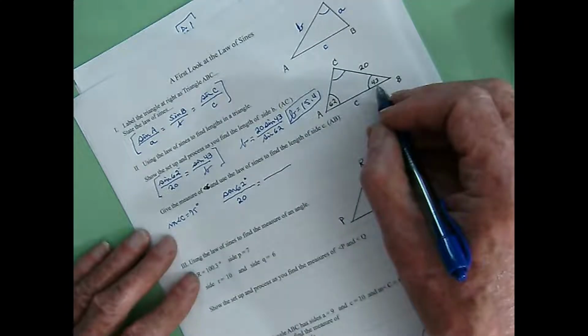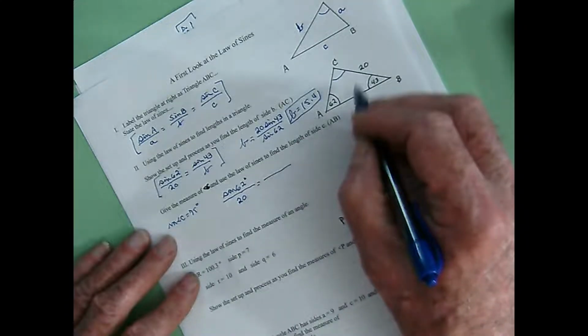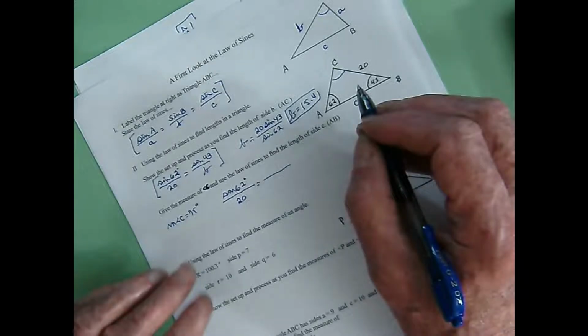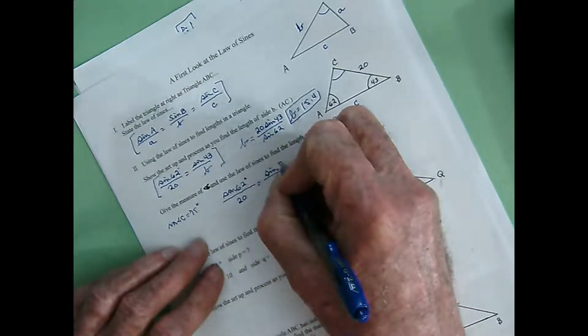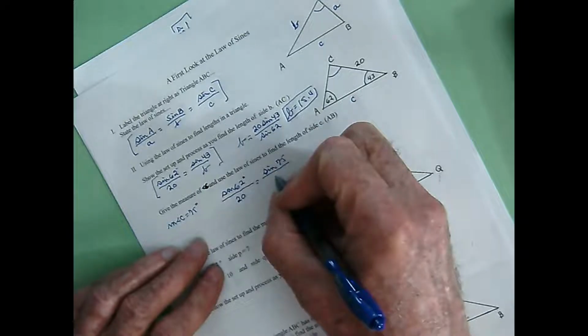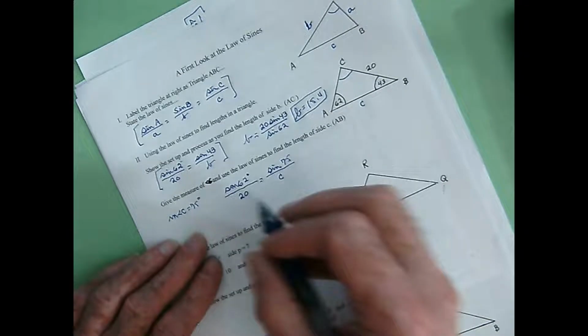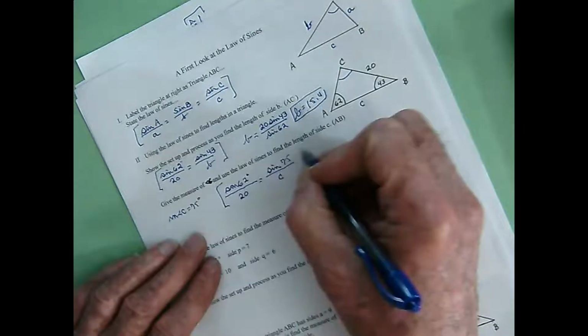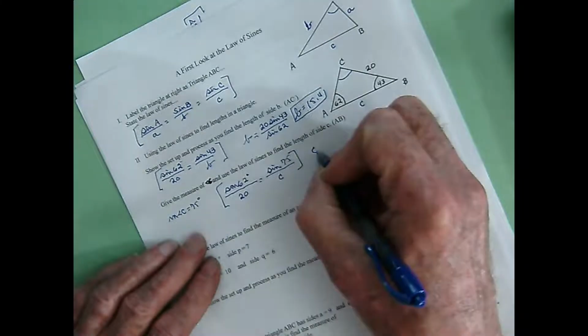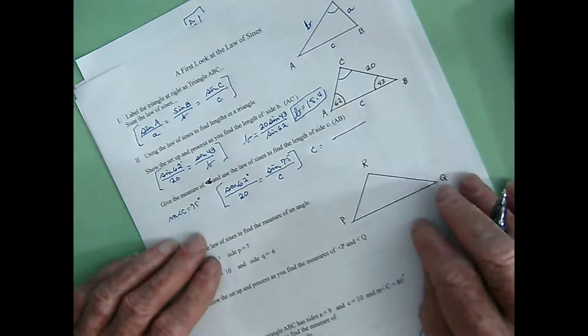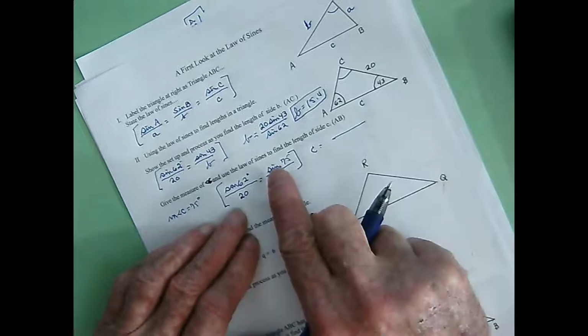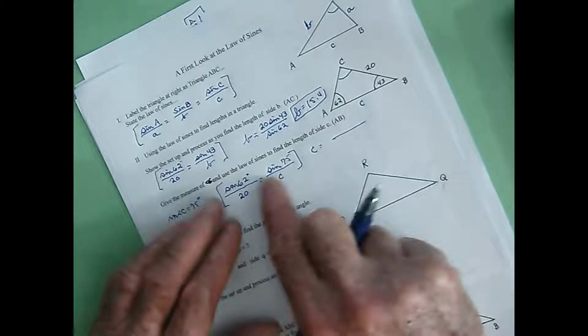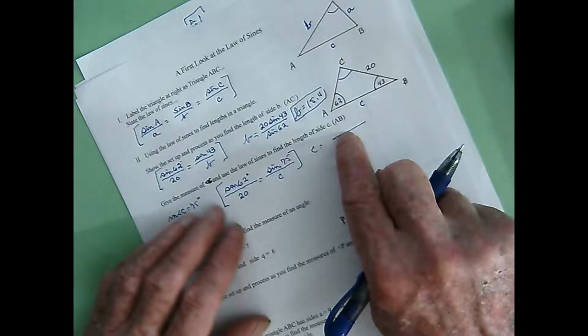And we seek side little c as the sine of 75 degrees is to the length of its opposing side, little c. Now you stare at this proportion with me for a minute, and you decide how we're going to get c out of that. I know we're going to cross multiply and divide. It's going to be 20 times this, and we're going to divide by that. I'm going to make that statement right here, and then we're going to calculate with the calculator.